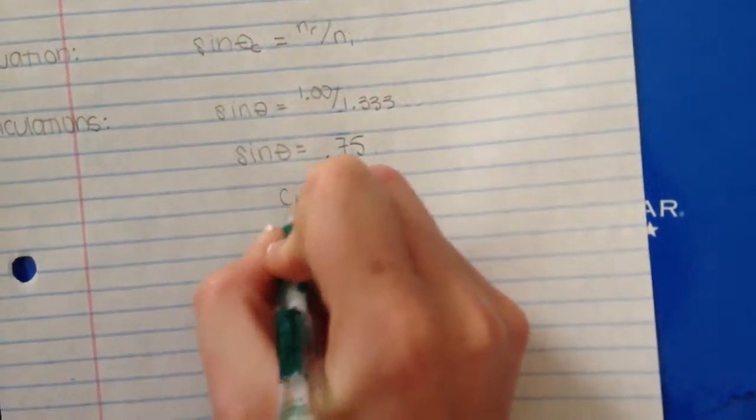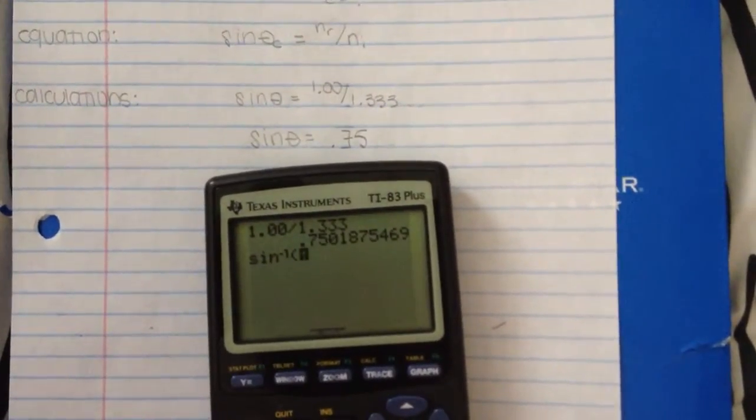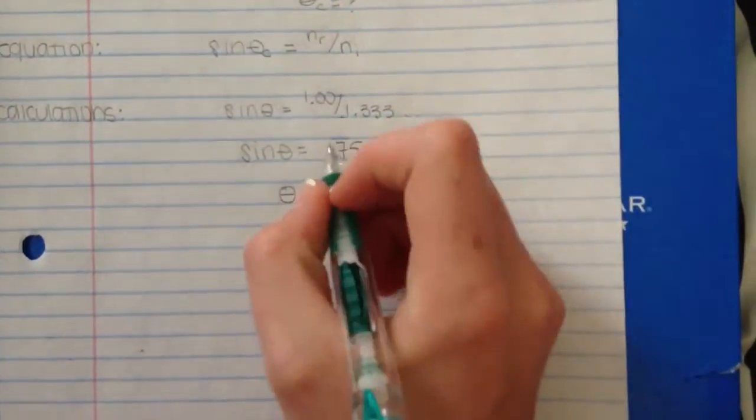So by doing the inverse, we solve for the inverse of sine. We solve for the critical angle. We get that the critical angle is equal to about 48.6 degrees.